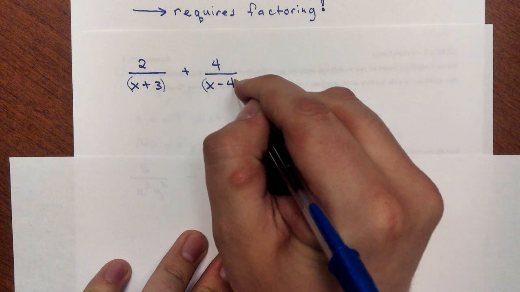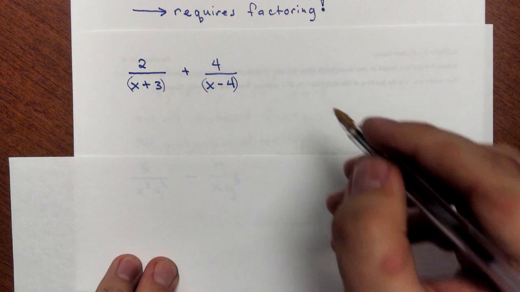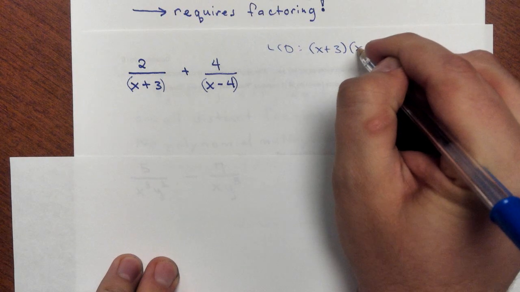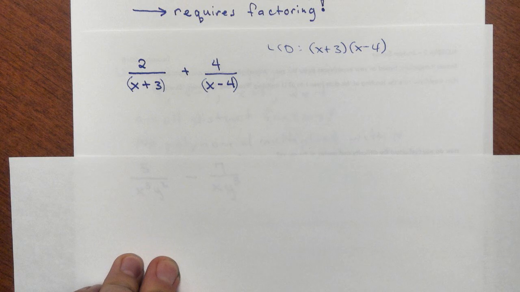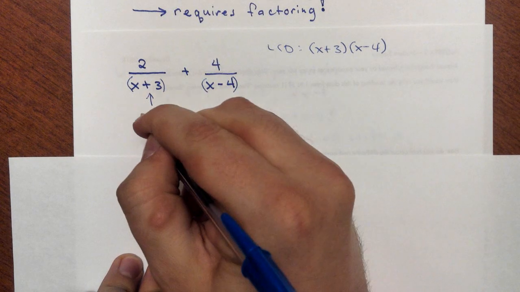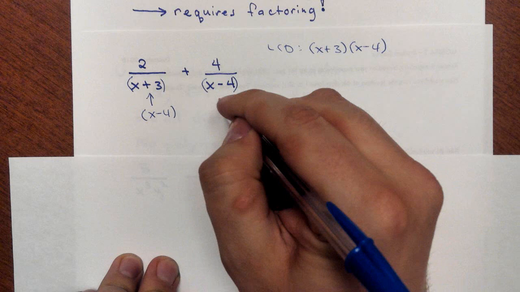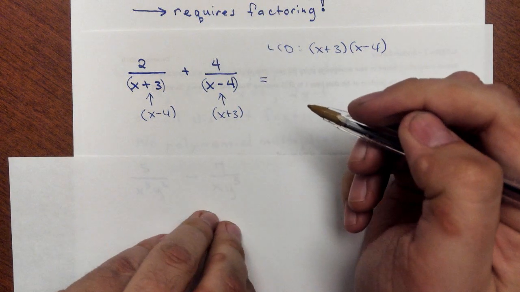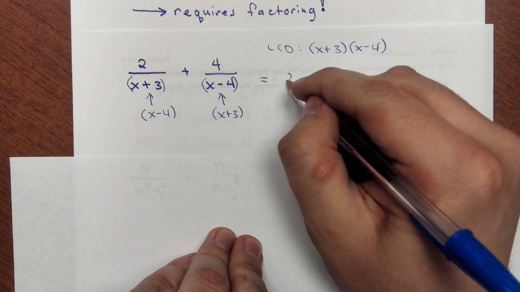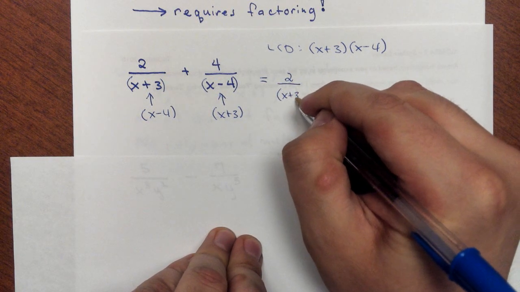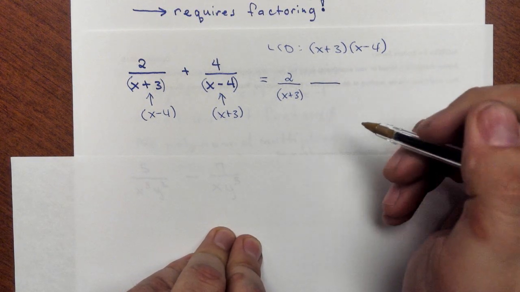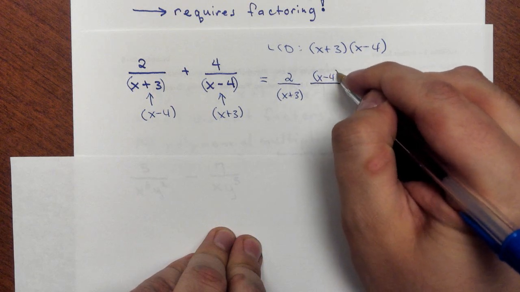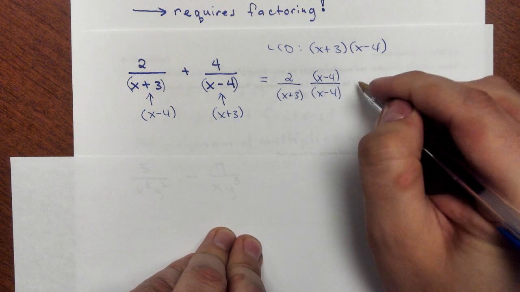Well, if these denominators are both factored, and they're both distinct factors, then my LCD, my least common denominator, must be x plus 3 times x minus 4. Which means this first expression is missing an x minus 4. This second expression is missing an x plus 3. So when I write this out and try and convert, here's what I'm doing. I'm taking 2 over x plus 3, and just as I did when I multiplied by 3 over 3 or 4 over 4, here I'm going to multiply by x minus 4 over x minus 4.